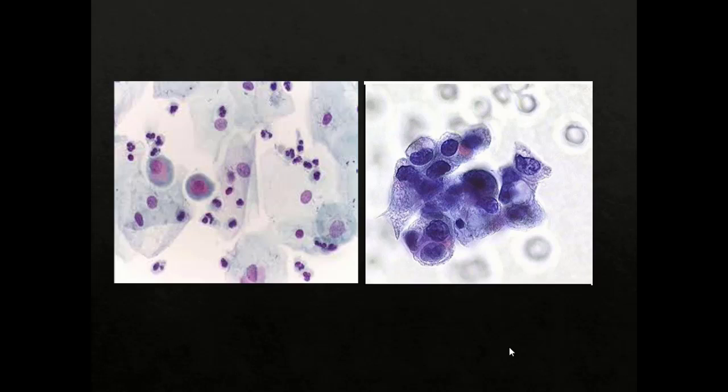Here you can appreciate the normal slide of the cell, and you can see the cell nuclei are regular in shape, and on the left image you can appreciate the hyperchromatic nuclei with eosinophilic stains.